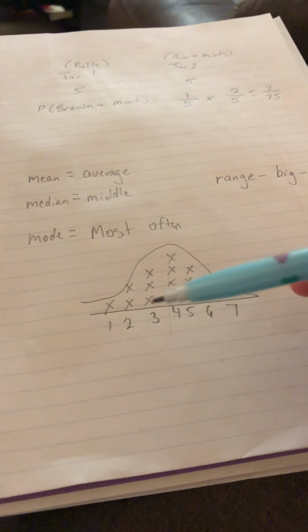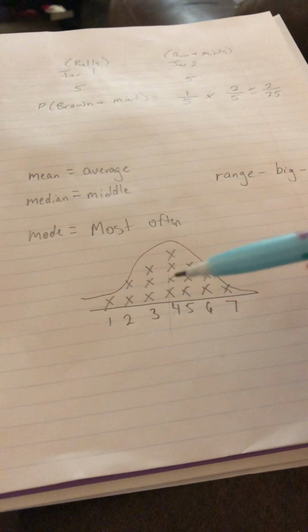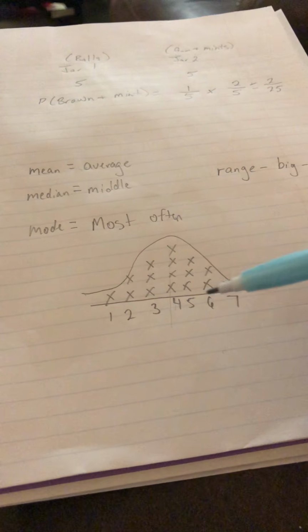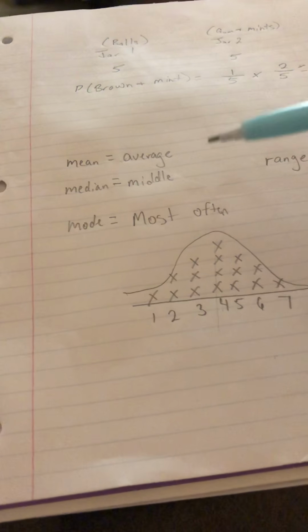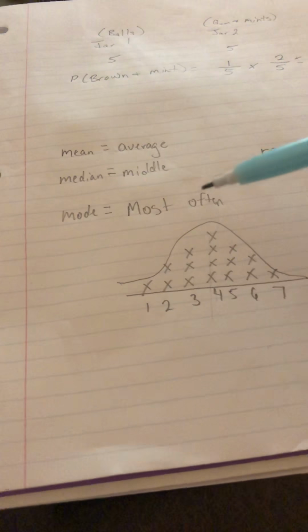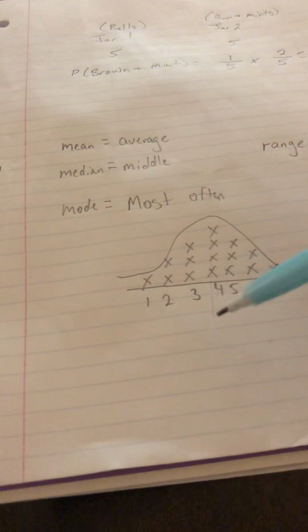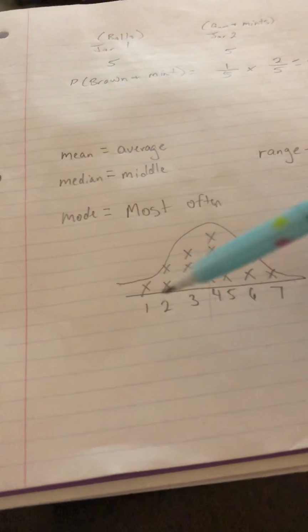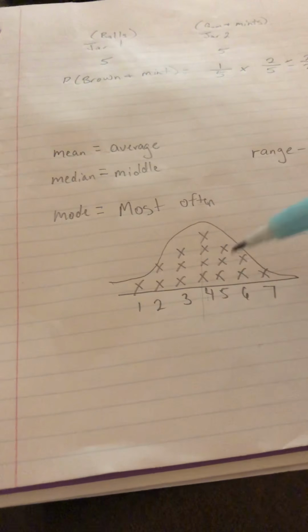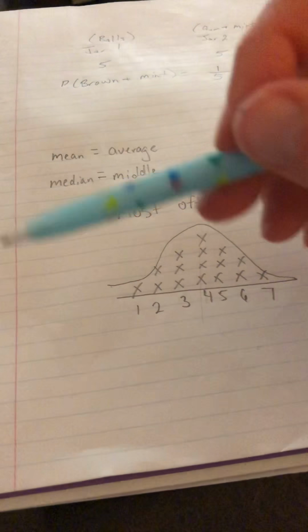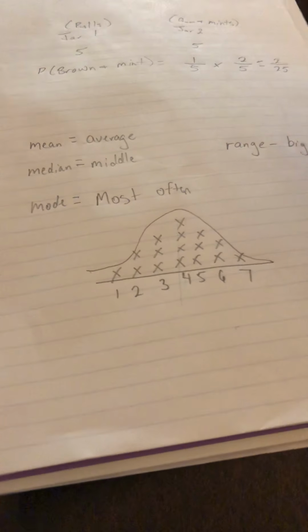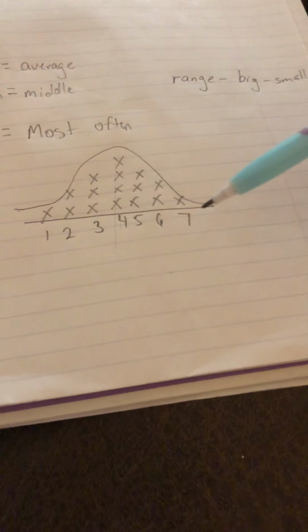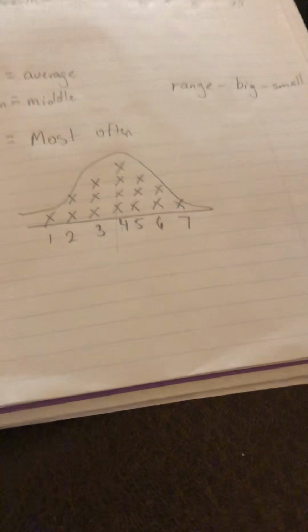So 1, 2, 3, 4, 5, 6, 7, 8, 9, 10, 11, 12, 13, 14, 15, 16. But what you'd get for the average is 4. What you get for the median is 4. What you get for the mode is 4. So anytime your data looks perfectly symmetrical, all of these measures of central tendency are going to be exactly the same. And if you're looking for the range here, it's just 7 minus 1, which will give you 6.